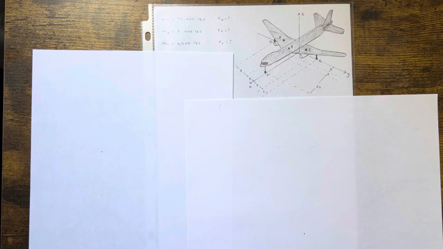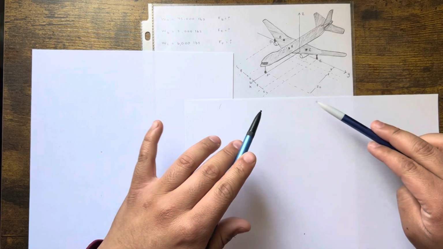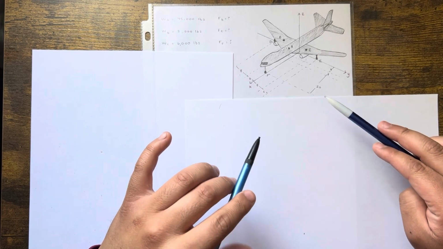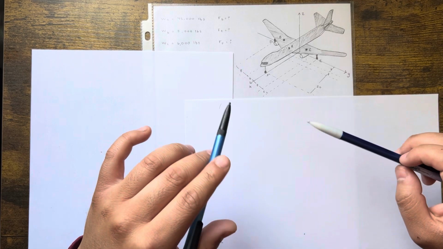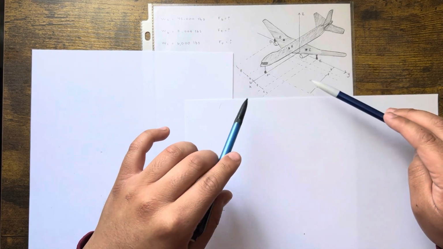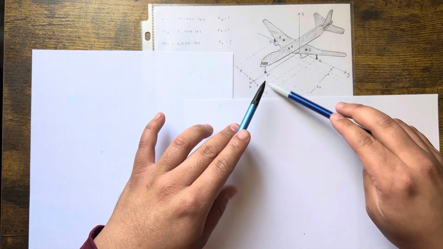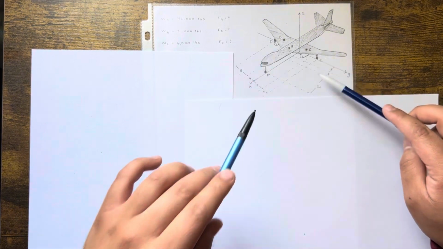All right, guys. So I'm not the best drawer, but this is my plane. The printer at work is still not working, but it's all good. So this problem is telling you, hey, what are the reactions at the gears? You have a nose landing gear and you have two main landing gears.